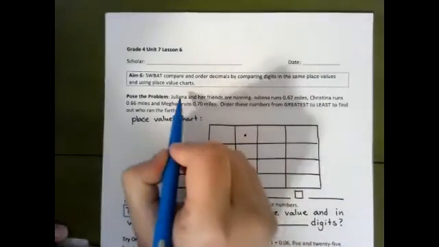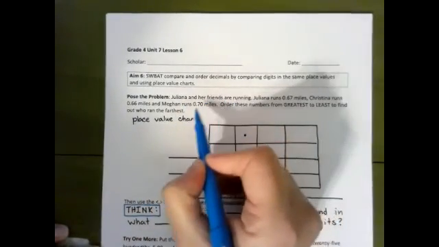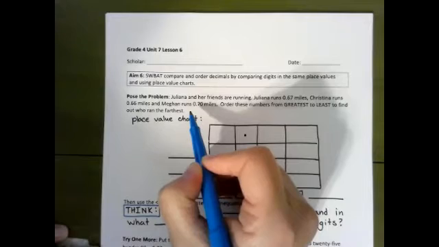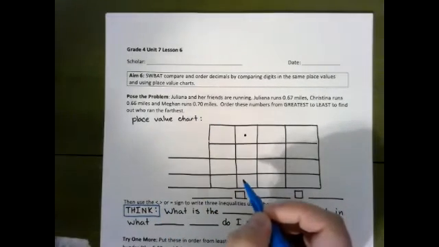Okay? Let's read the problem again and annotate our information. Again, if you don't have this problem printed out, that's fine. You can still draw the place value chart on your lined paper. Remember, you can pause the video and re-watch a part if you need some more time.